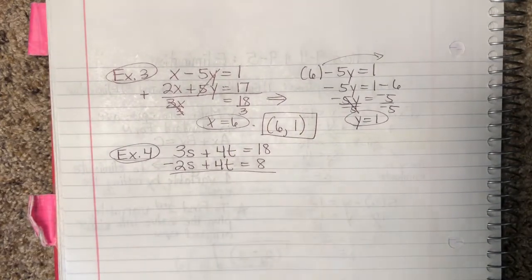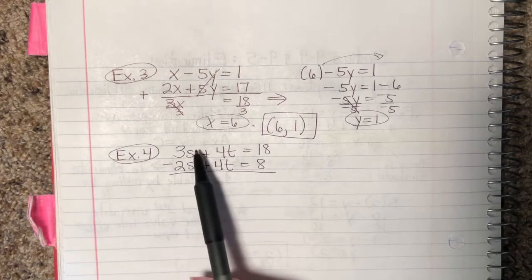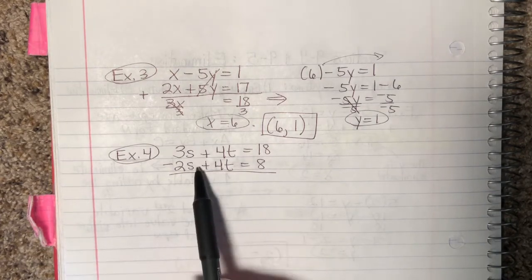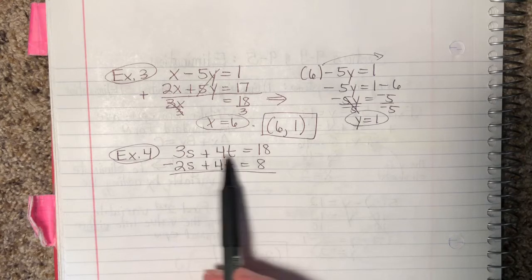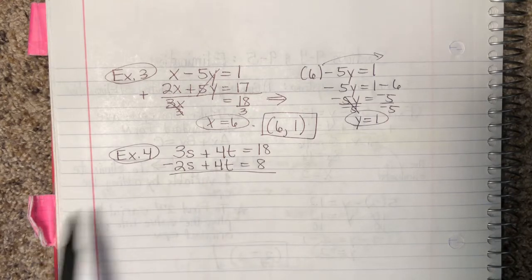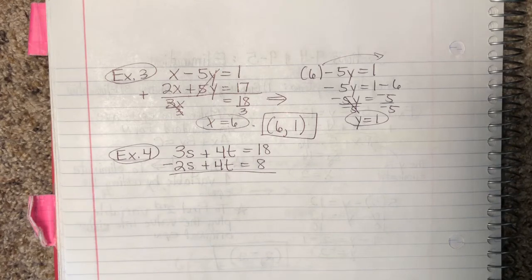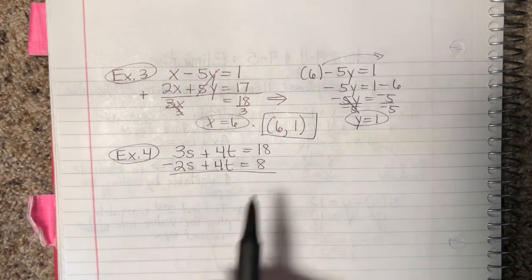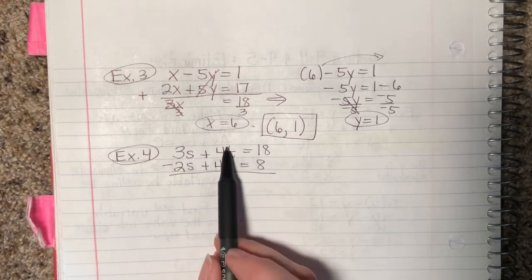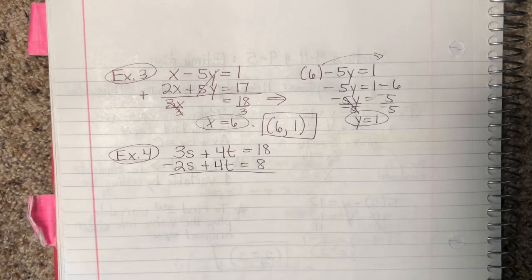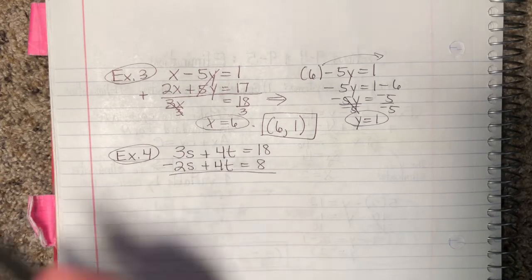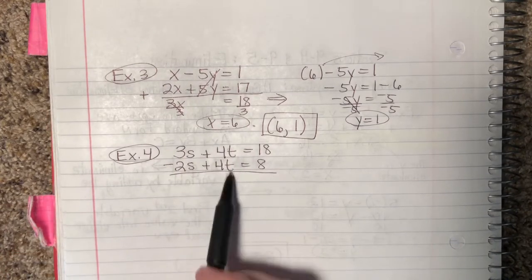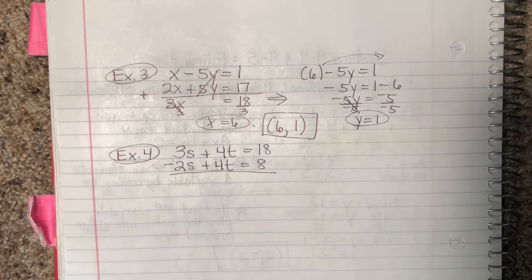In this case, if I were to just add them as they are, neither variable is going to cancel out because I'm going to get an s, I'm going to get an 8t. So I can't do that. That's not going to help me at all. Just looking at the t terms, they're exactly alike, which is kind of the problem. I want one to be negative and one to be positive. That way I can add them and they're going to go to 0.